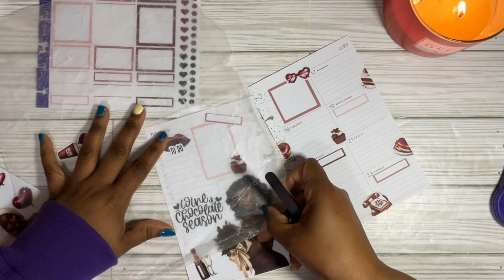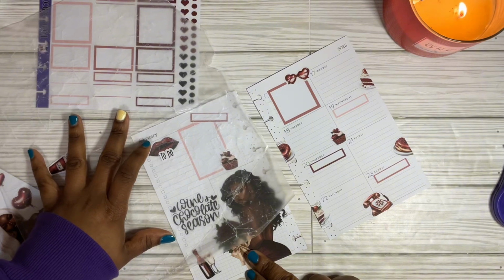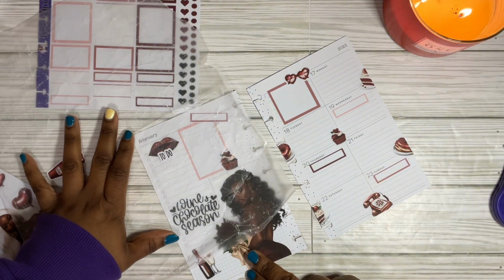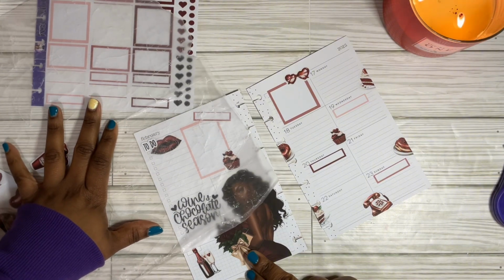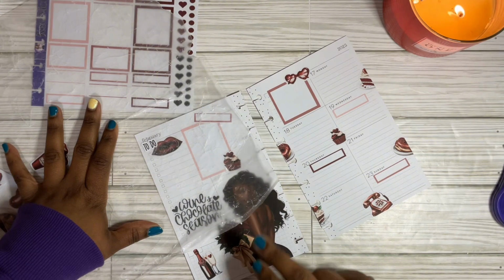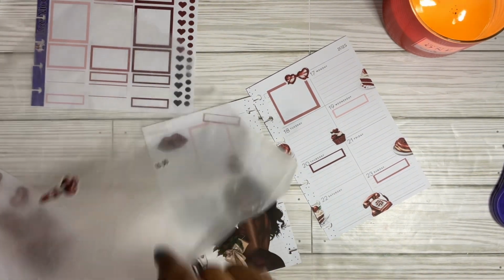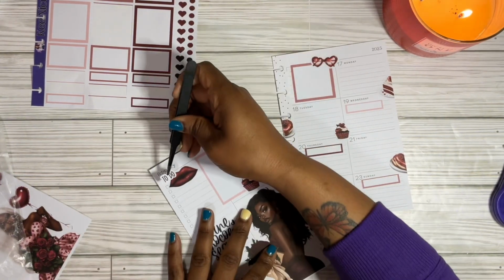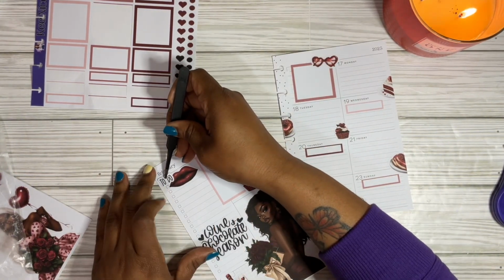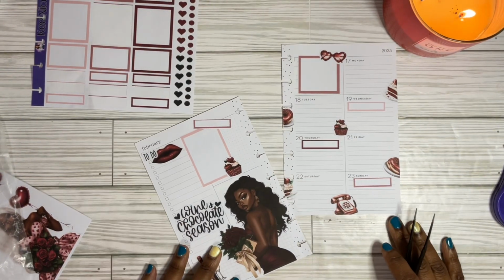So y'all don't judge me on this one. I wanted to put those lips on my spread so bad because they are so cute. So I just kind of popped them up here and it looks really crazy. My thought process was to just put them there and then have the to-do kind of coming out the bottom of the lip to see what it was going to look like, and I didn't like it. It was just doing too much.